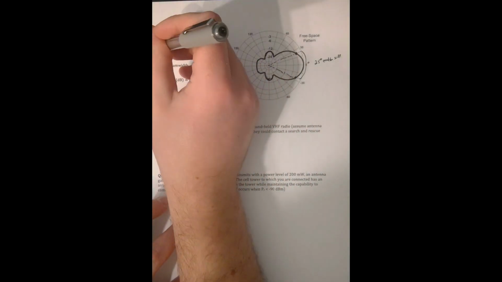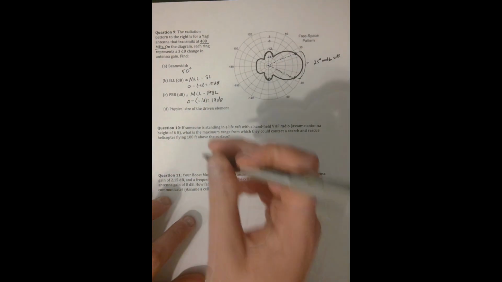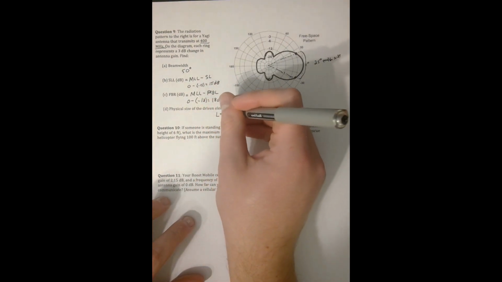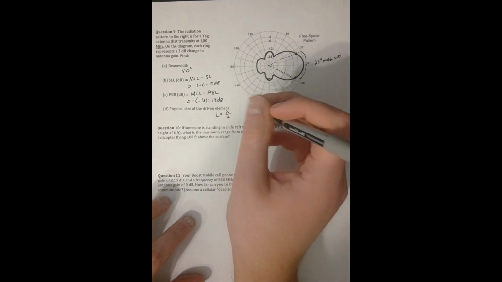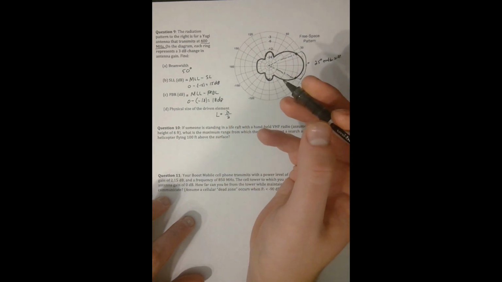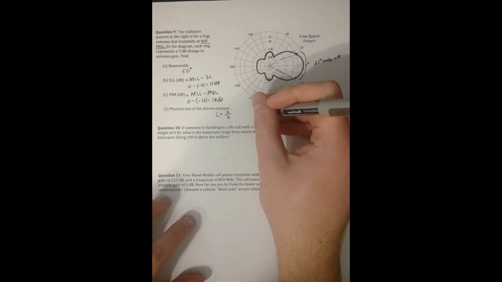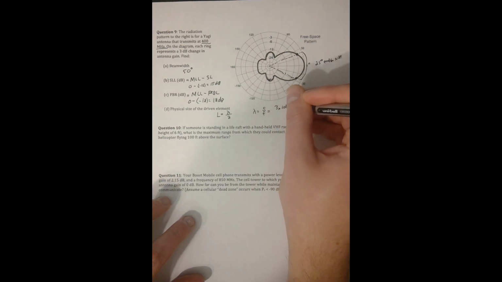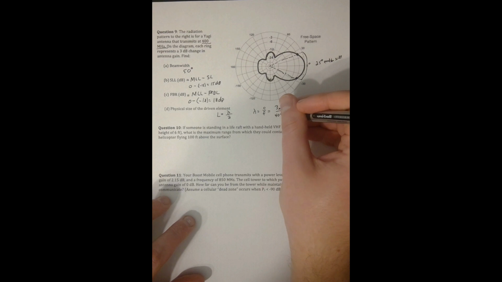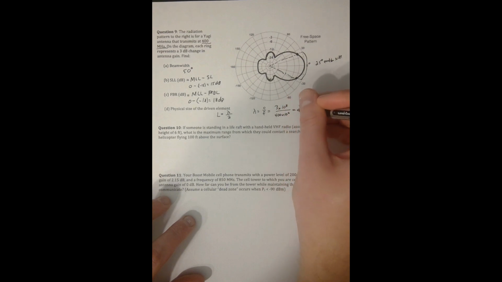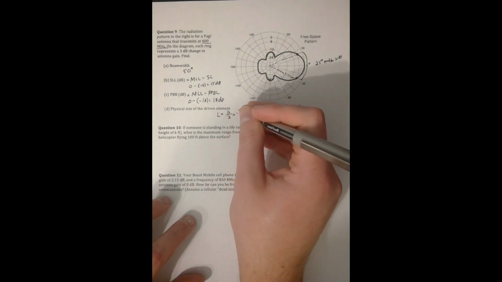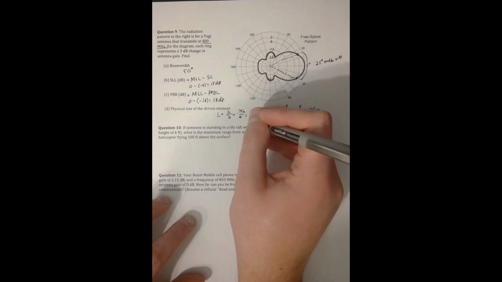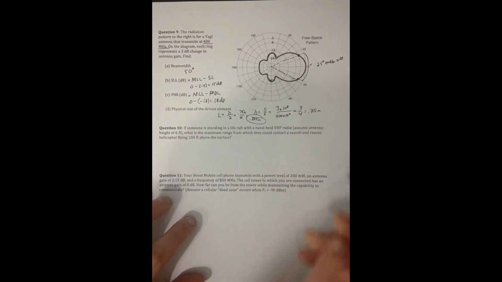And then finally, physical size of the driven element. Here we need to read the question and see that our antenna transmits at 400 megahertz. The driven element of a Yagi antenna is lambda over 2, or wavelength over 2 in size, because it's a dipole antenna. We need to find what wavelength is. Wavelength is C over F, which is 3 times 10 to the 8th over, in this case, 400 times 10 to the 6th, which is 3 over 4, 0.75 meters. So then length is 0.75 meters over 2, which is 0.375 meters.